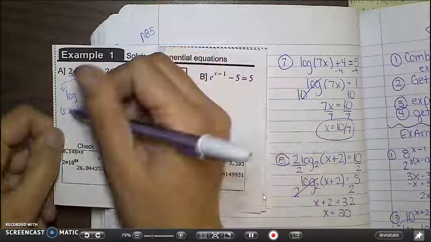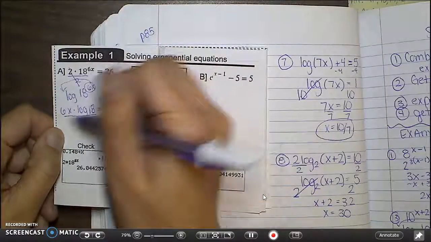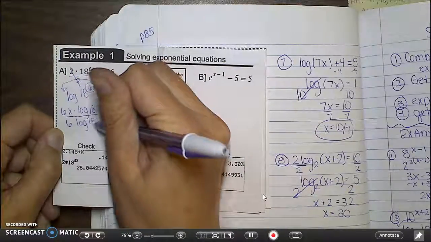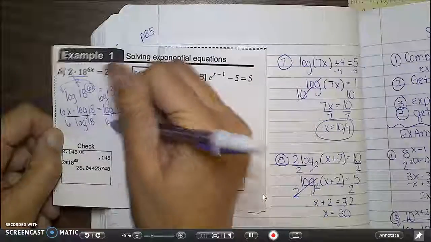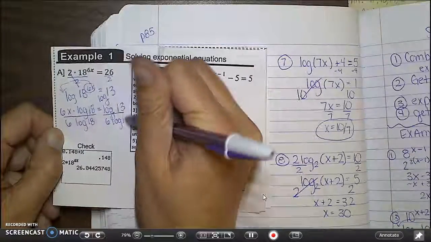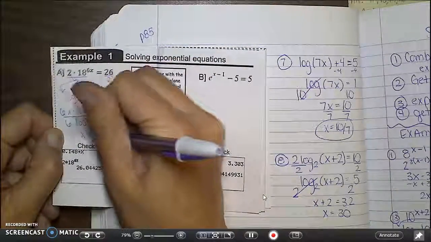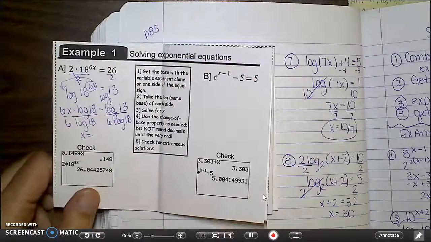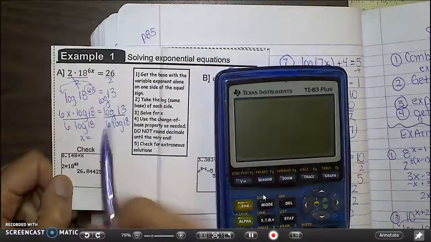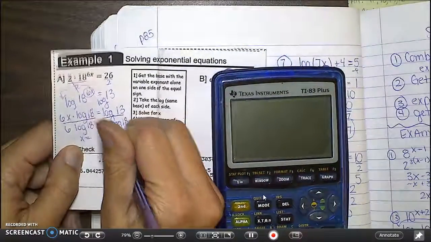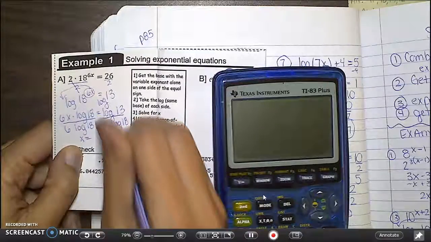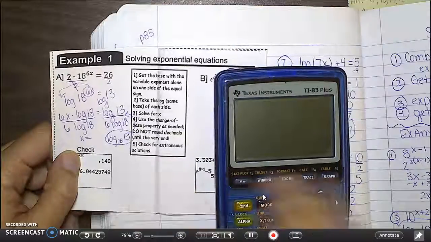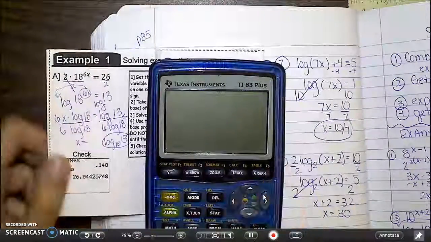So then at this point, to get x alone, I just need to divide the 6 away and the log of 18. So whatever I do to one side, I will do to the other. And so x is equal to all that stuff. Now the reason I said that that's the same as doing log base 18 is because I can't type in log base 18 of 13 on my calculator. We have to do change of base anyways. And so this gets changed into that anyways when I do change of base.